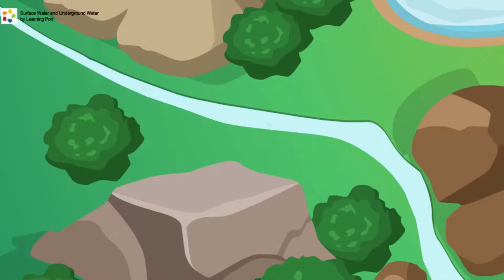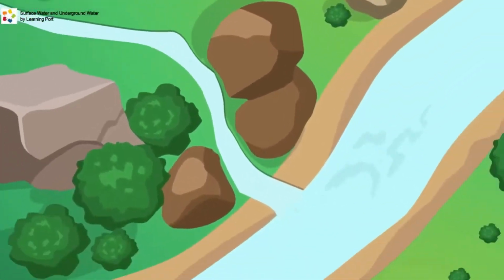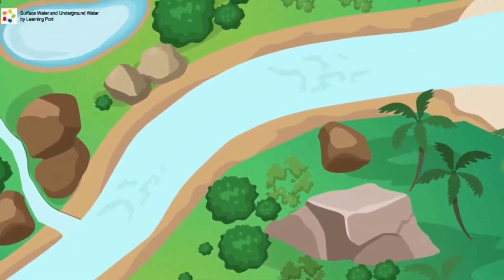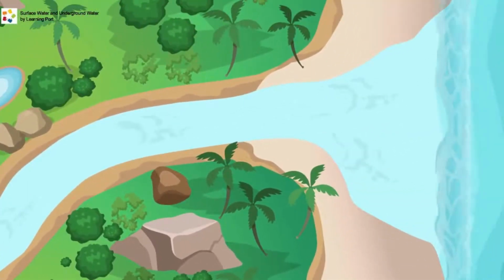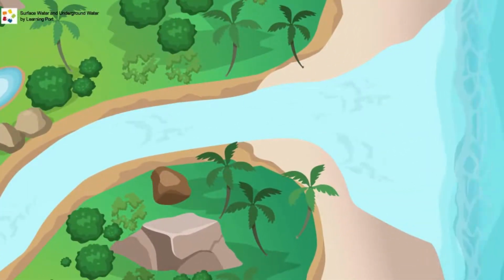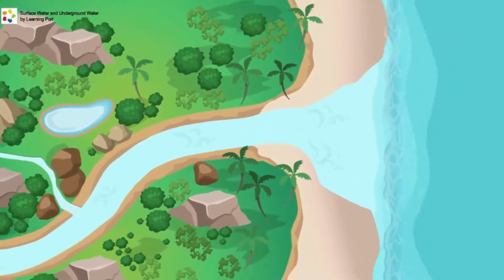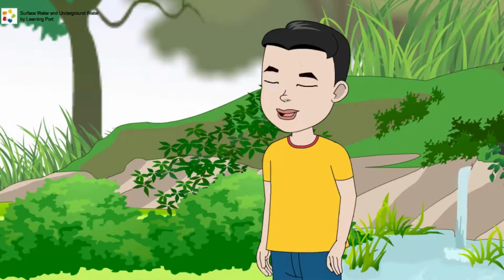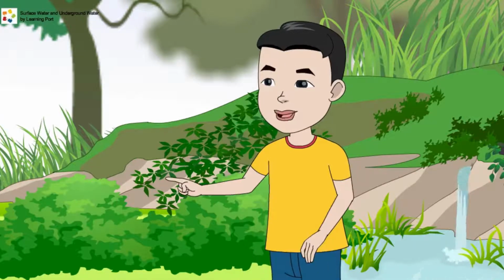"The water from this stream will flow into a bigger river," his dad answers. "The river water will eventually flow into a lake or a sea. If it flows into a sea, it will finally join up with the ocean. And so too will the ping-pong ball as it gets carried by the water." "Wow," exclaims Michael. "I never knew that all these waters are connected."